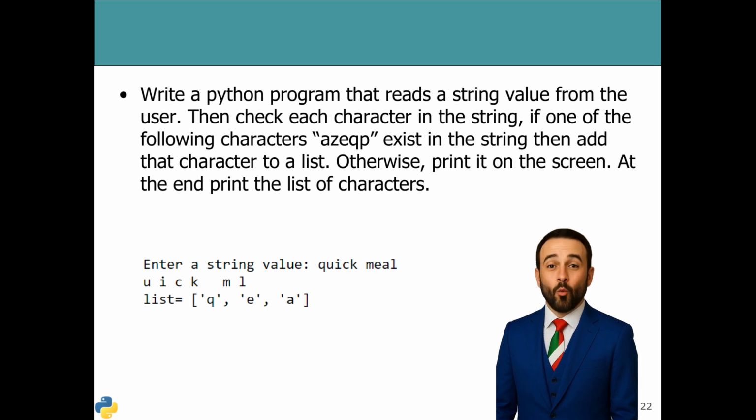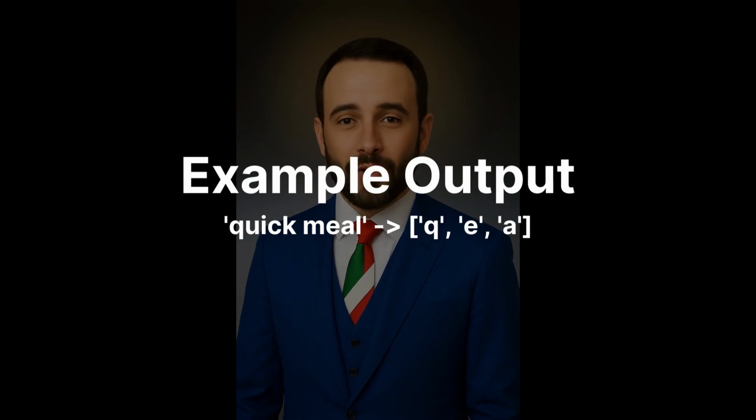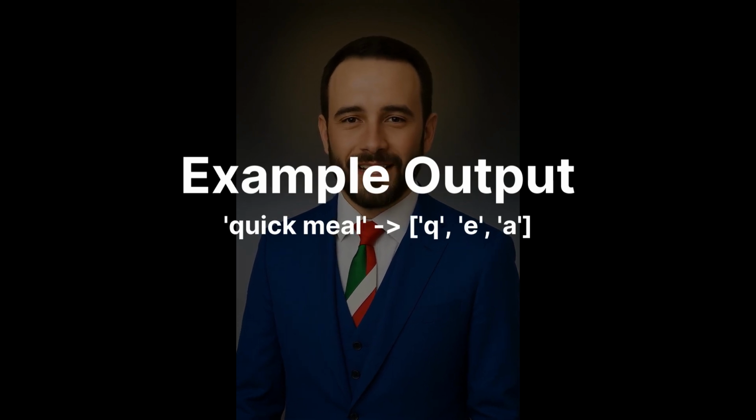Exercise 5, read a string, check characters against AEIOU, add matches to a list, and print the list. For quick meal, the program should output QE.